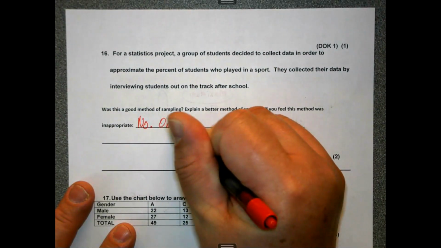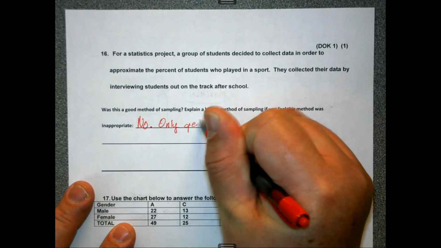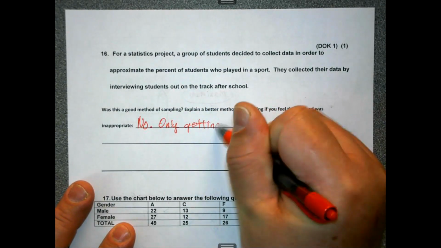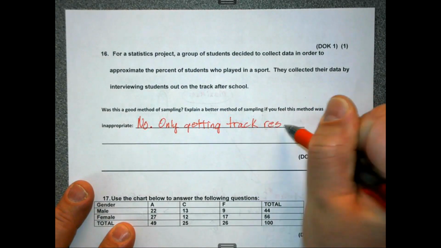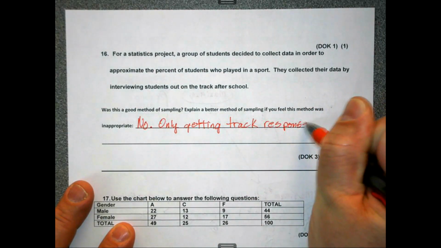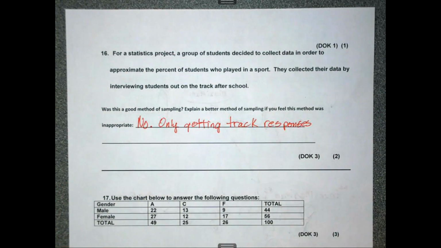They could send the survey out to the people or have an after school meeting in this room for those who play a sport. In fact, I would go farther: they're missing the tennis, baseball, and soccer people, and they're missing normal people that aren't in sports, right?